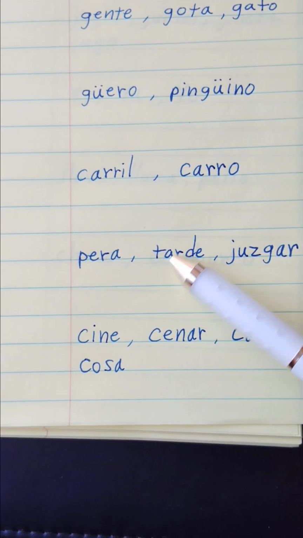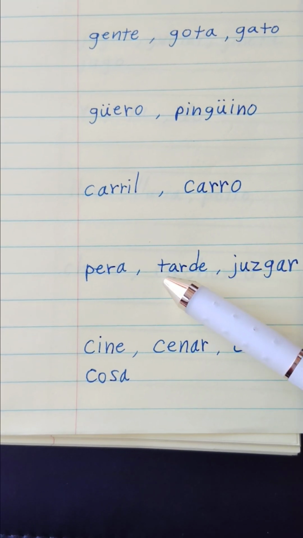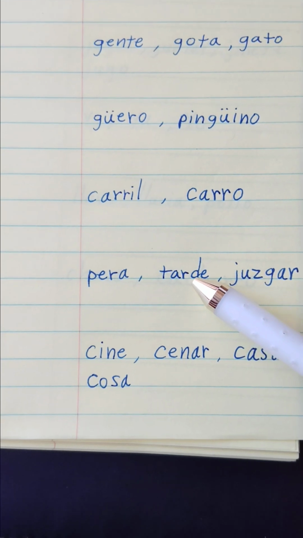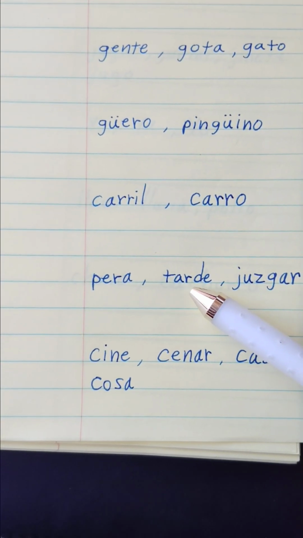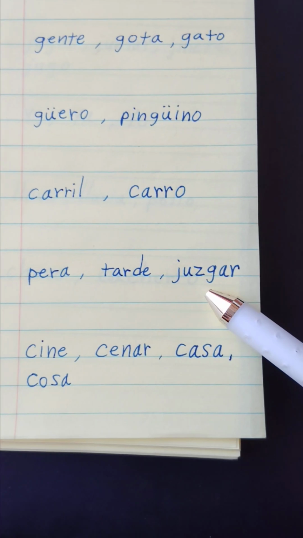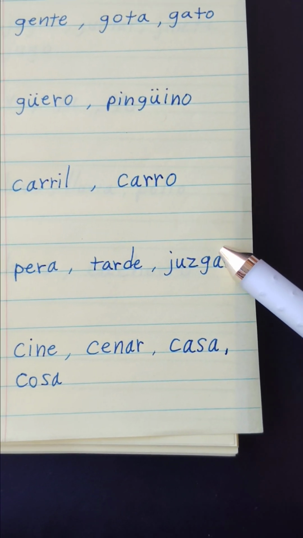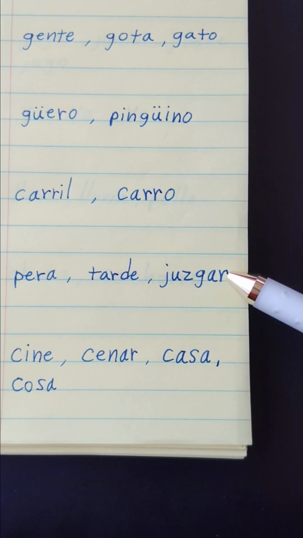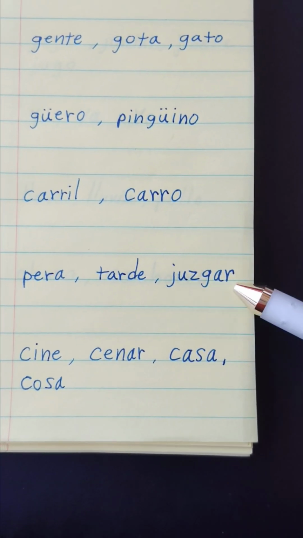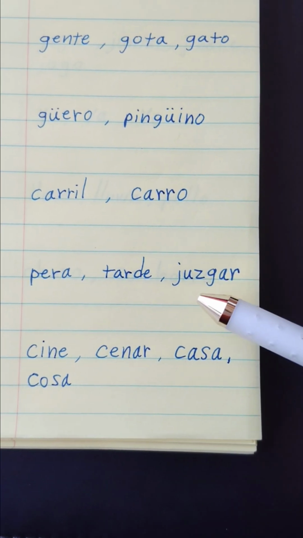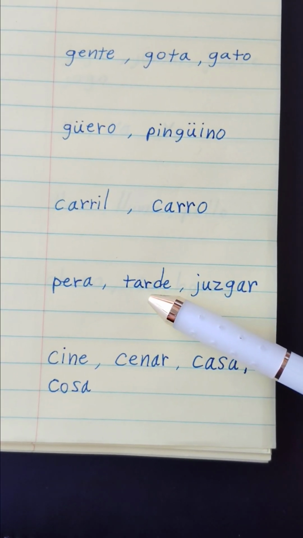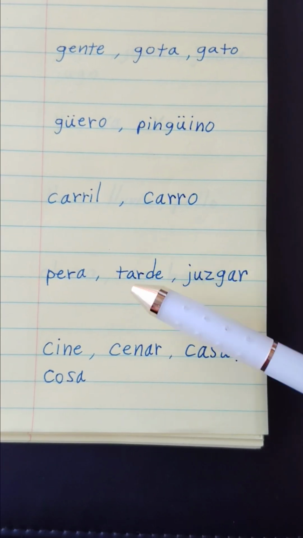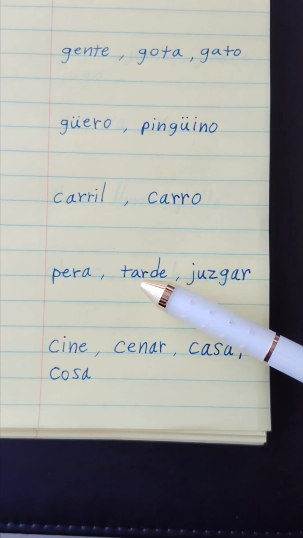Tarde. Now you see that the single R is in the middle of the word, but it's making a strong sound. Tarde. Now over here, the letter is at the end, but it's going to be a strong sound. Juzgar. This means to judge. Tarde means late, or it can also mean the afternoon. La tarde. The afternoon.